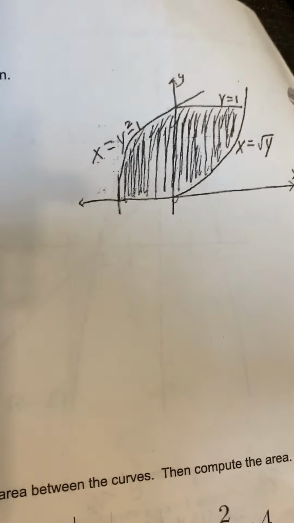Again, I said I would post these answers worked out. Right now, I'm just doing the setup. I just don't think you want to watch me set up, like type a bunch of buttons in the calculator. So we'll just move on.